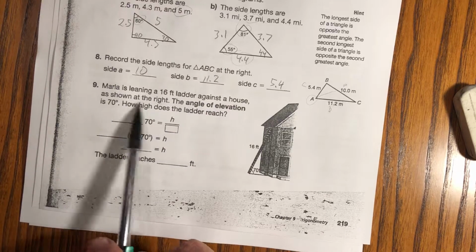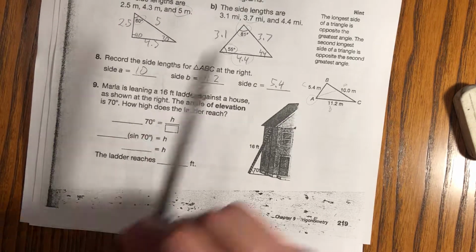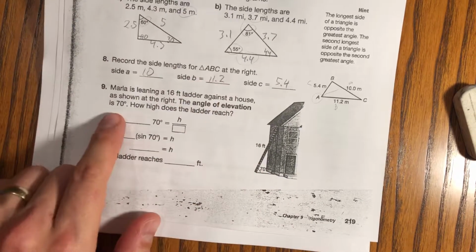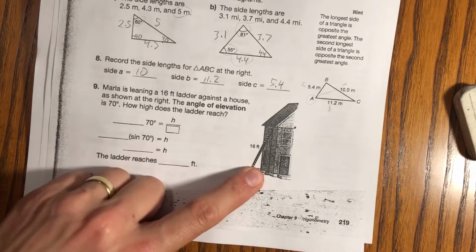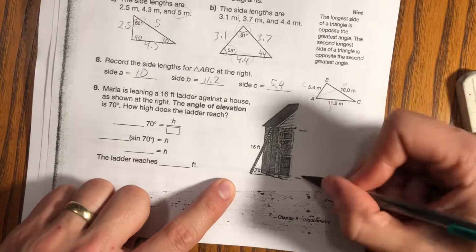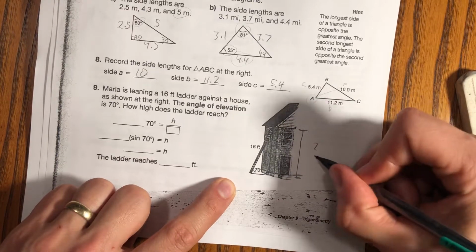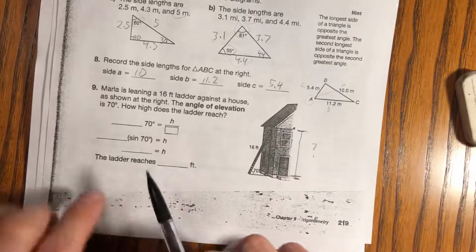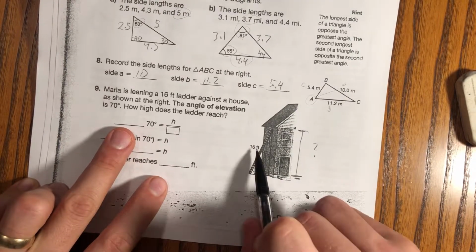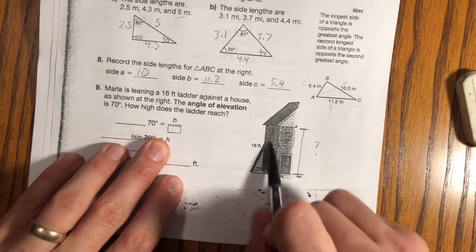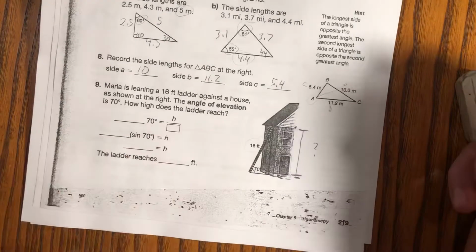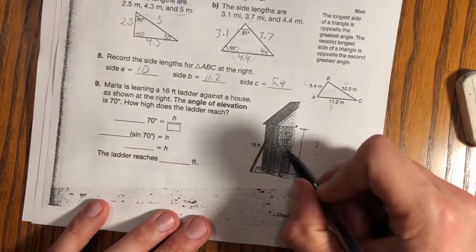And then the last one that we're doing for this section: Marla is leaning a 16-foot ladder against a house as shown to the right. The angle of elevation, that means elevating up from the ground up, is 70 degrees. How high does the ladder reach? So we want to know this from here to here. How big is that? To do this, we have 70 degrees. We have the hypotenuse, which is also conveniently the ladder, is 16 feet. What do we use? Well, we're looking for opposite.